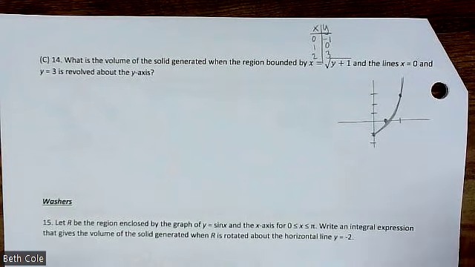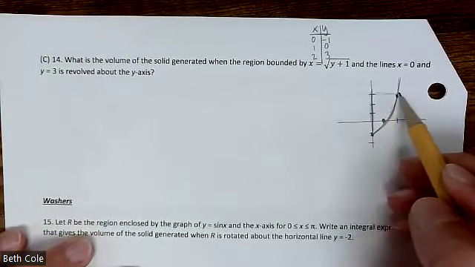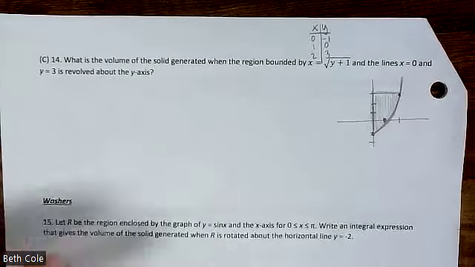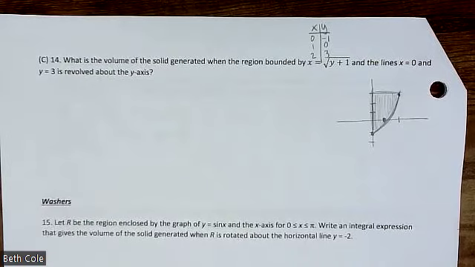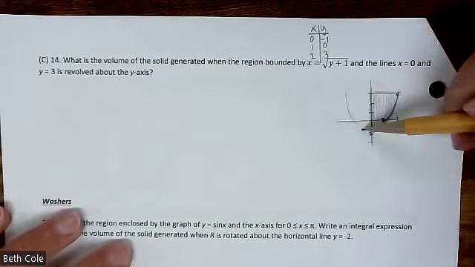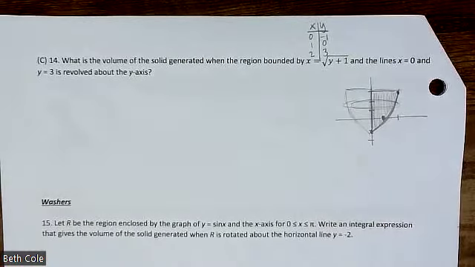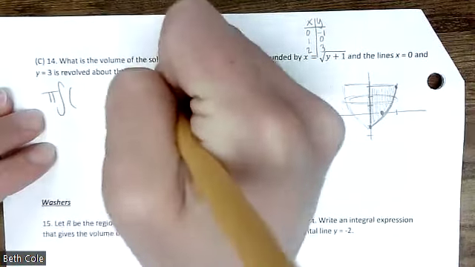All right, and then you've got x equals 0, which is just the y-axis, and then y equals 3, which will be right here. So this is your shape. We're going to spin that around the y-axis. So here's your ghost shape. Is there a hole through the middle? No, it's like a cereal bowl. You cannot put any cereal in because it's literally solid the entire way through. So it is going to be pi r squared dy.